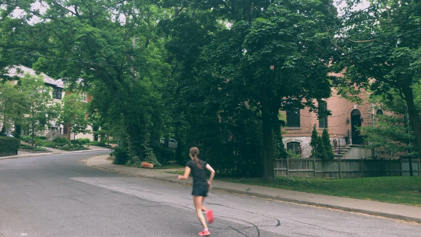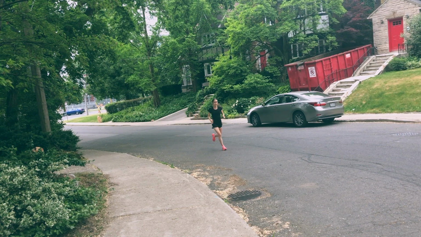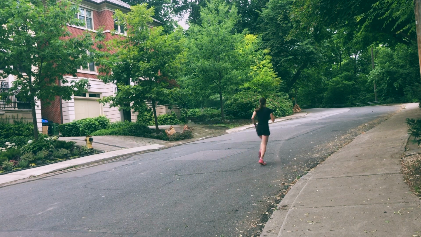To help you keep a good form when you run uphill, you want to keep a straight line between your head, shoulders, hips, and ankles, as well as running tall and looking straight ahead. If you hunch over, it actually restricts your airflow. First off, pick a hill that's at least 100 meters and not too steep. If it's too steep, it will be really difficult to keep good form.